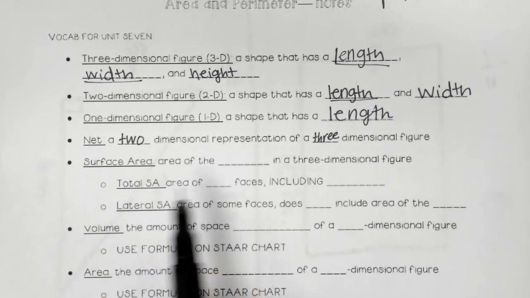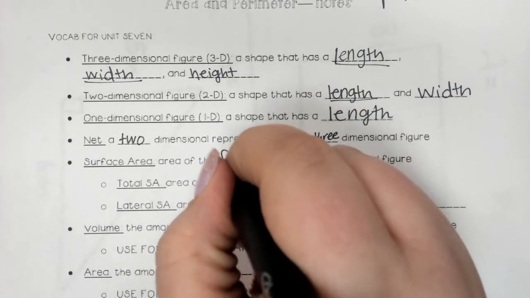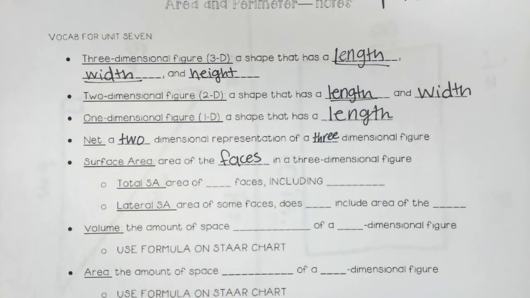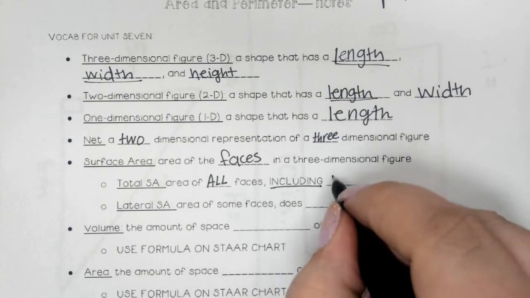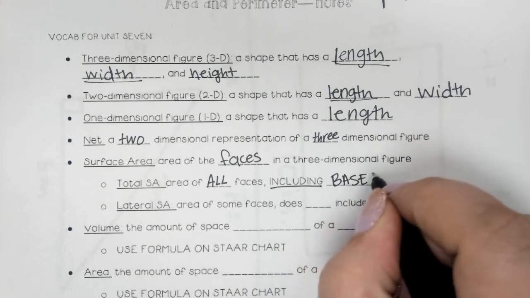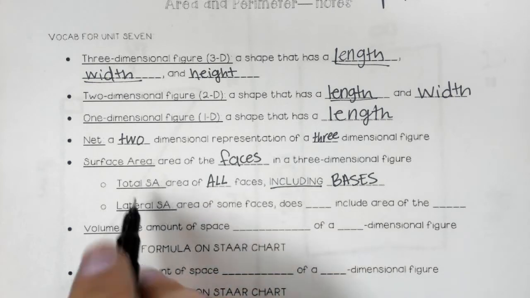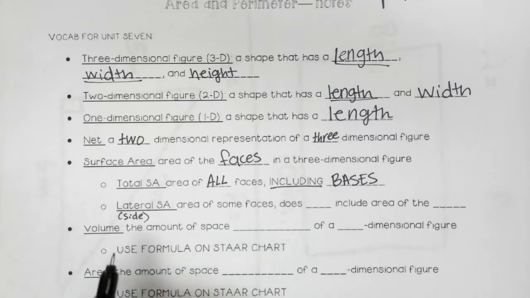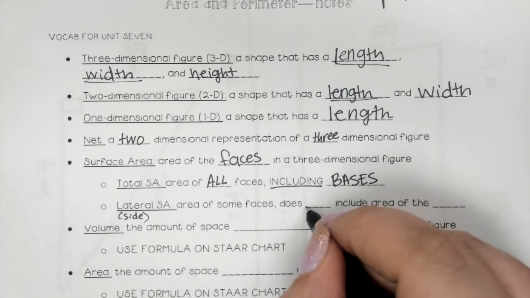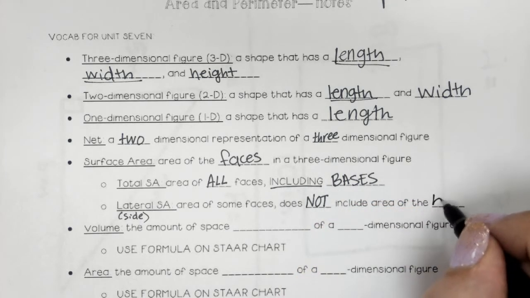Surface area is the area of the faces in a three-dimensional figure. There are two types. We can have a total surface area or a lateral surface area. The total surface area is the area of all of the faces, including the bases. A lateral surface area, lateral means side. Lateral surface area then is just the faces on the side, which means it does not include those bases.